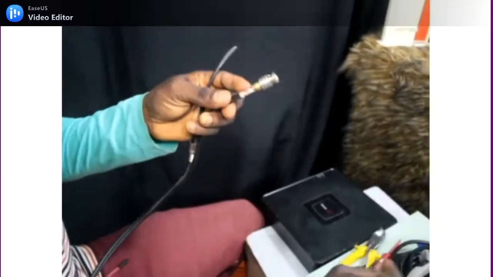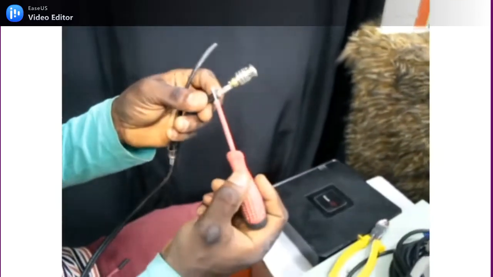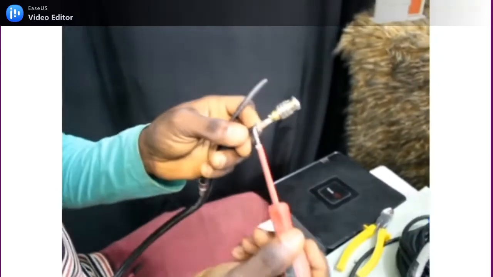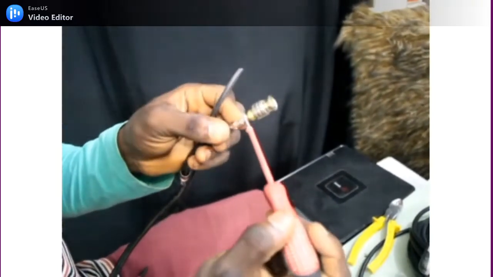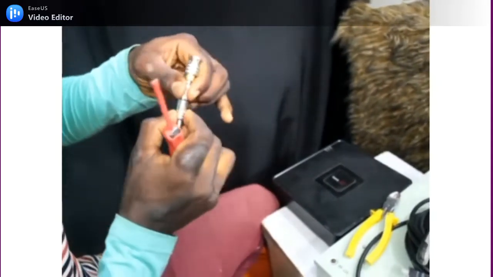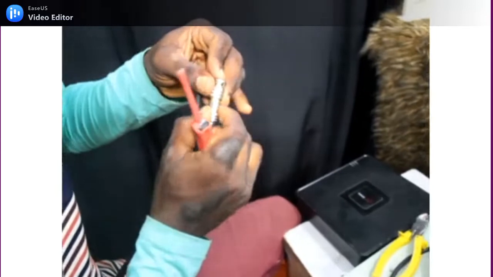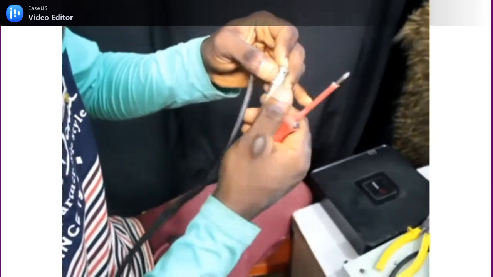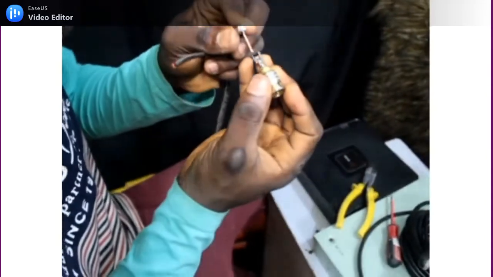We have to be very careful not to let the negative terminal connect to the positive terminal here. Then we close the BNC. Then we do the same thing for the other side.